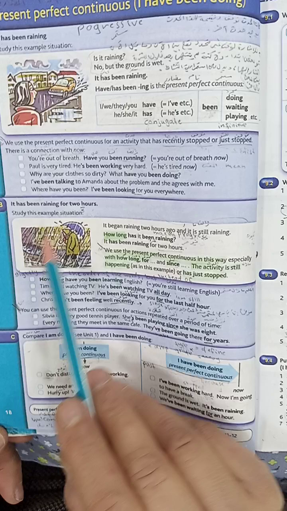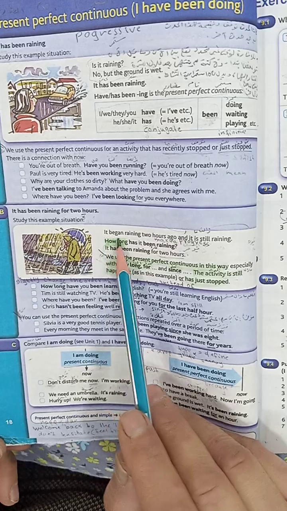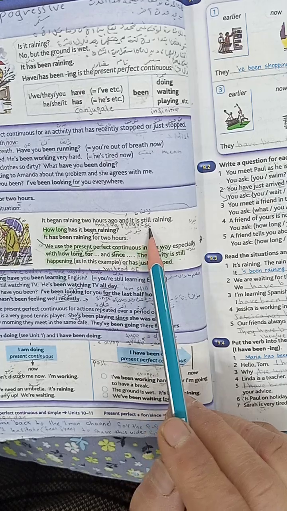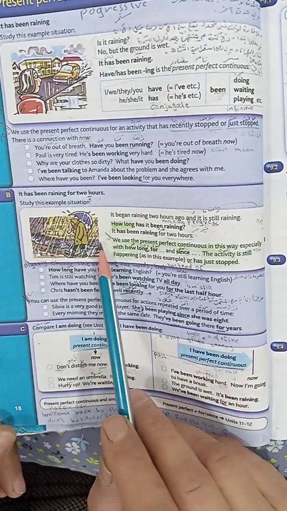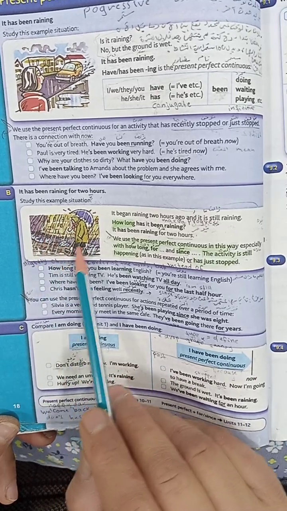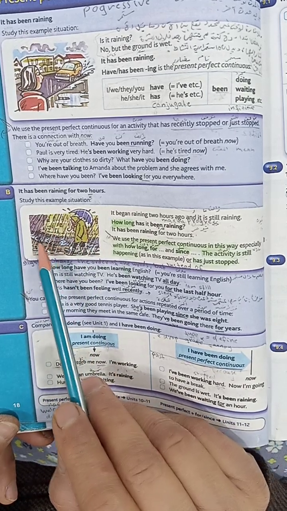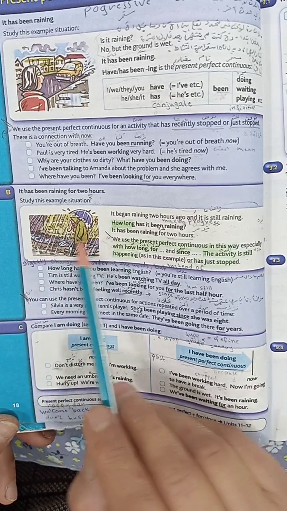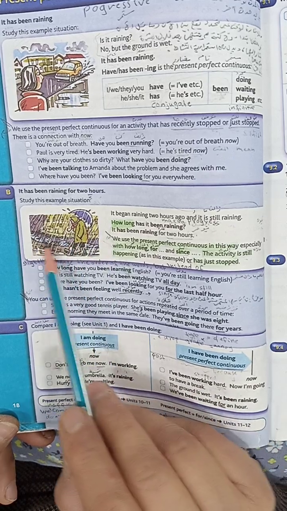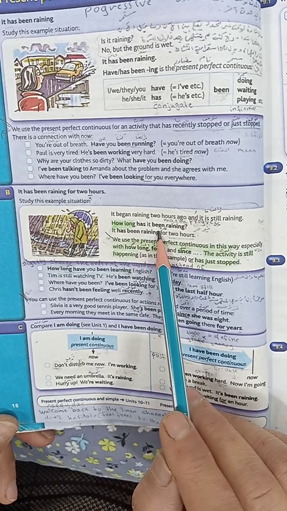Or maybe this action is still not stopped. It began raining two hours ago and it is still raining. As you see in this picture, it is still raining, it has not stopped. And this action, raining, continues for a period. When we ask about this period, we use how long. How long has it been raining?